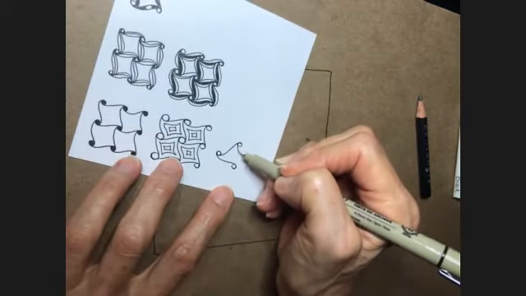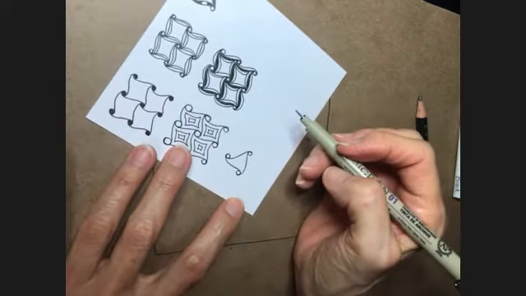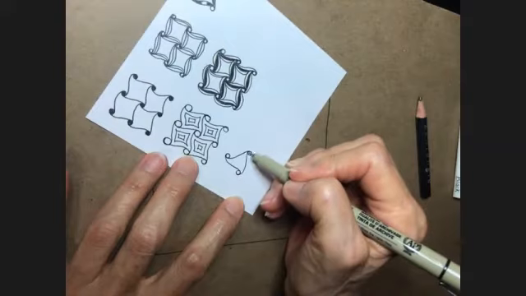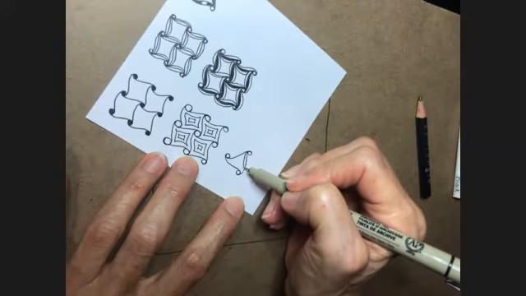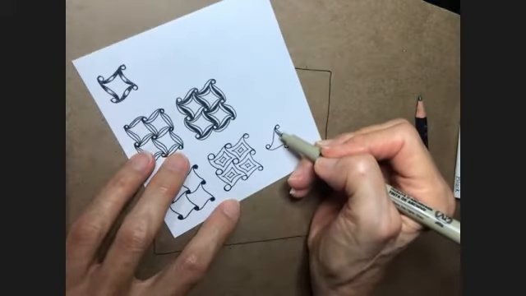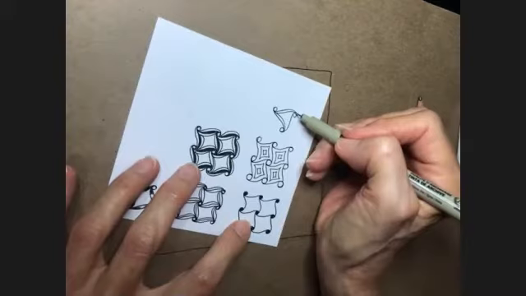Rick and Maria do tutorials called Kitchen Table Tangles. And she has one where she does this and she puts the little aura inside.